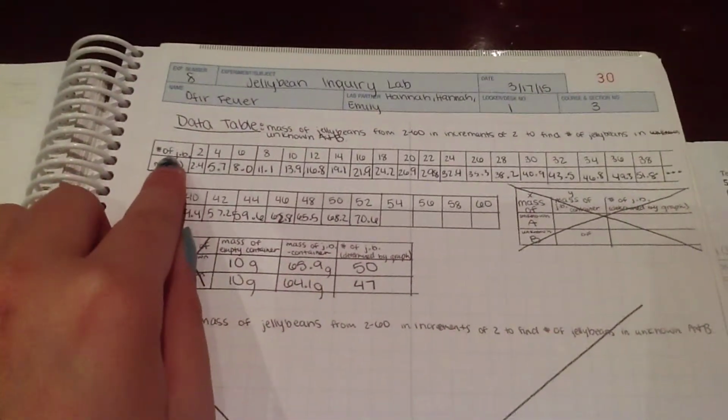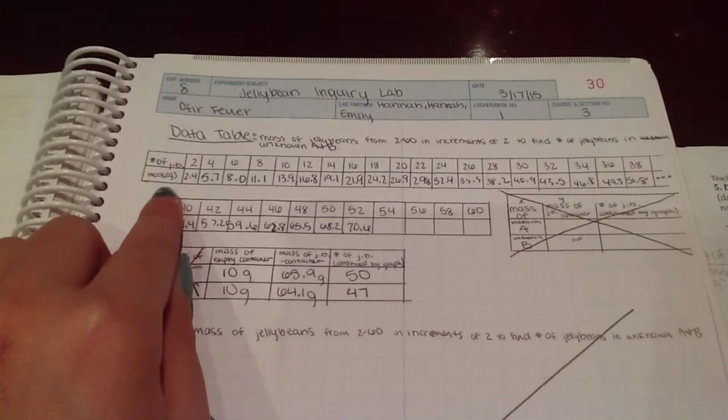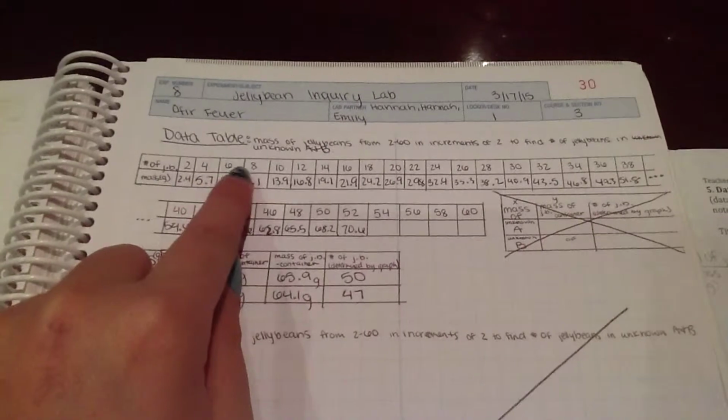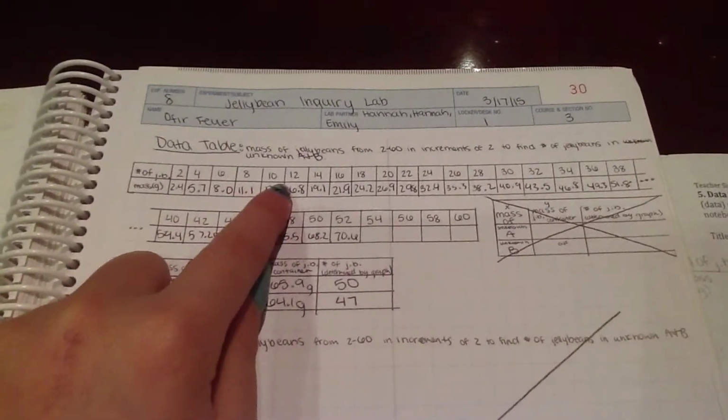You're going to be making two data tables. One with the number of jelly beans over the mass, from 2, with intervals of 2, all the way to 60.